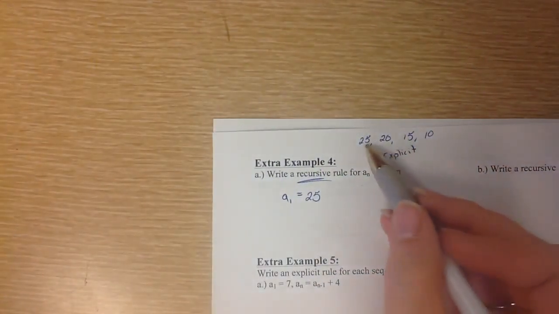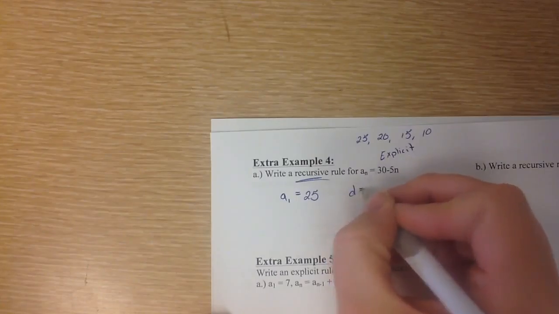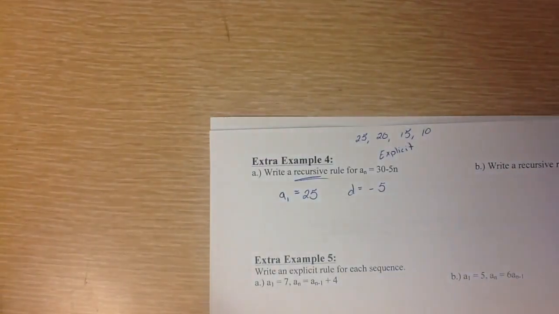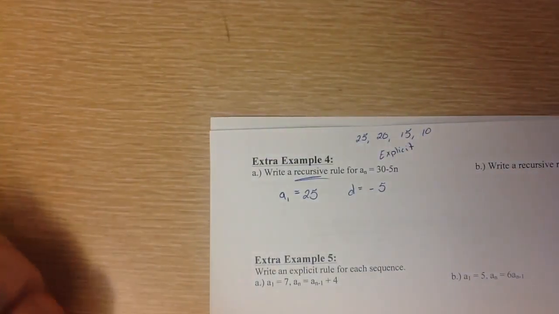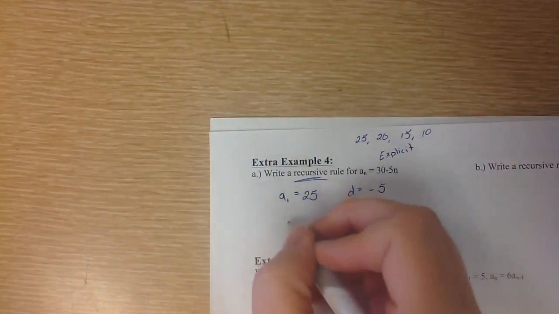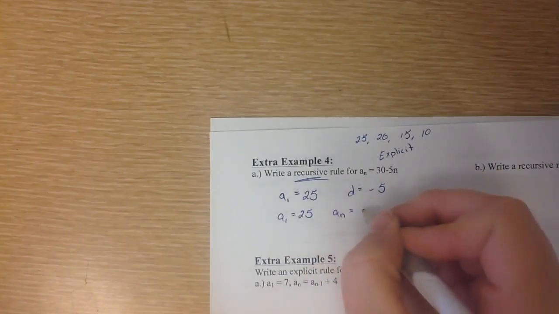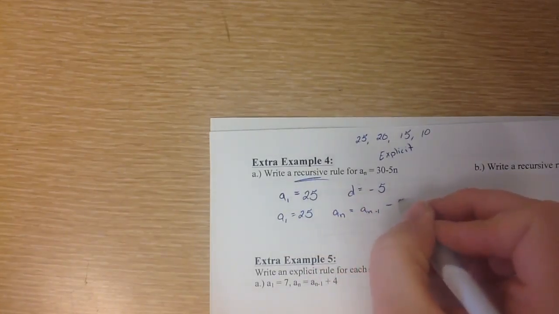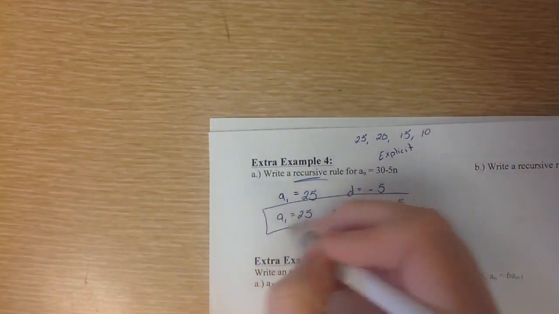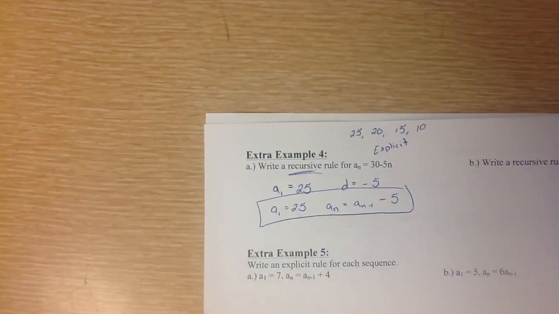So it looks like I'm going down by 5 each time, so my common difference is -5. So to write my rule, my first term is 25. A sub n is the previous term, subtract 5. Previous term, subtract 5. Okay.